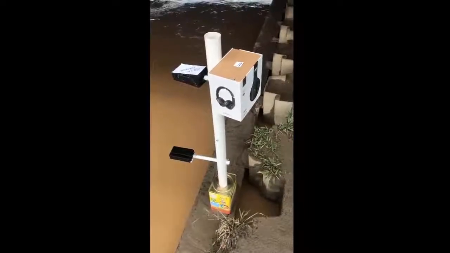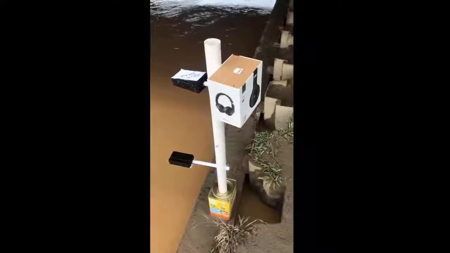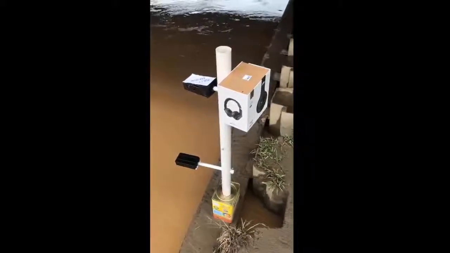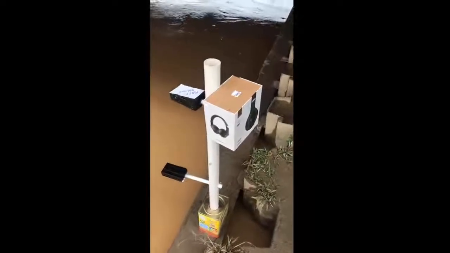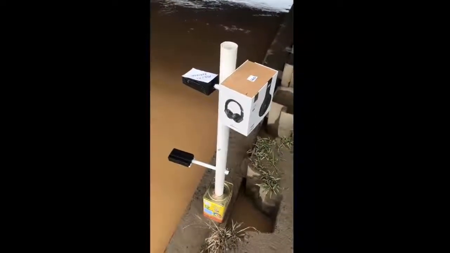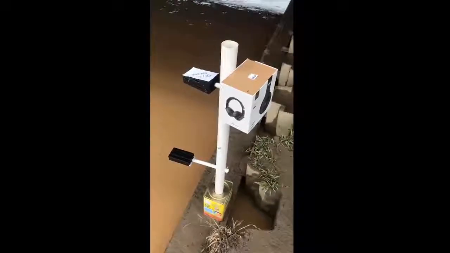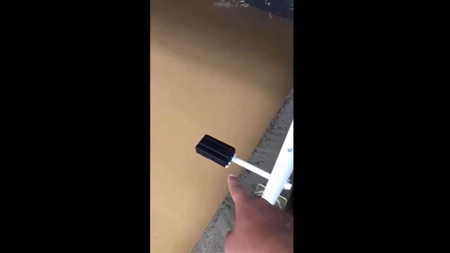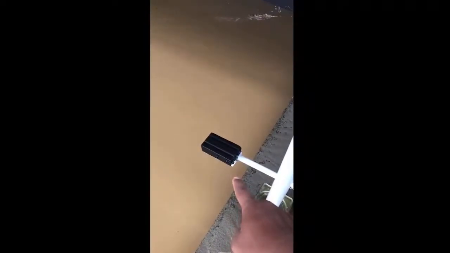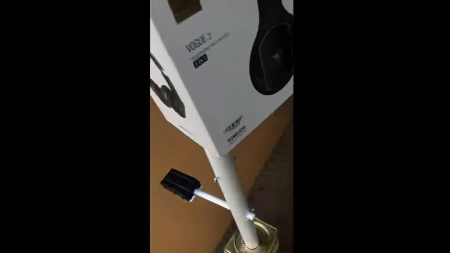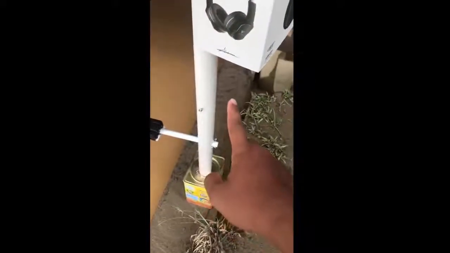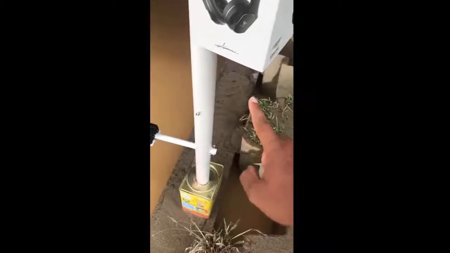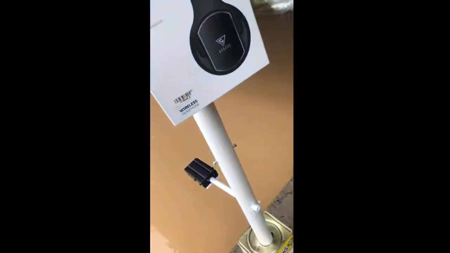Okay, this is our conceptual design for the flood alert system. There are several main parts that we use. First, the sensors that we use for this system. The first one is the rain sensor at the top. The second is the water level sensor, where we use an ultrasonic sensor to detect the water level. And the third one is the humidity and temperature sensor, which we put below the box.